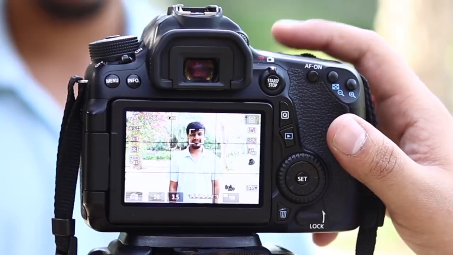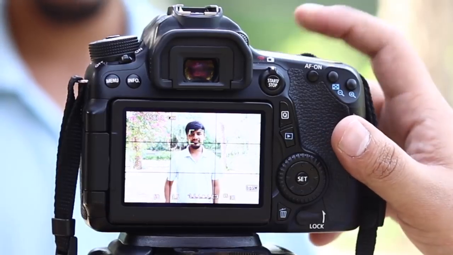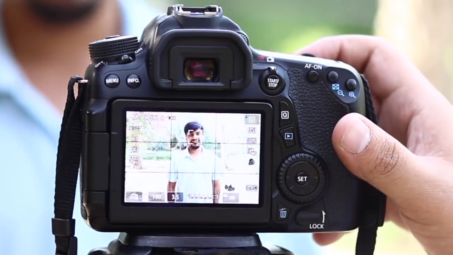Here's a photo with a higher f-stop of f5. And as you can see, the effect is definitely better. Here's another photo with the aperture set to max of f3.5. So yes, if you want to take better portraits from a kit lens, you need to set a higher aperture.